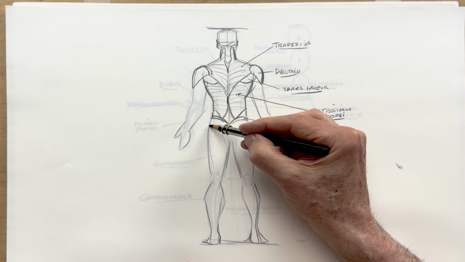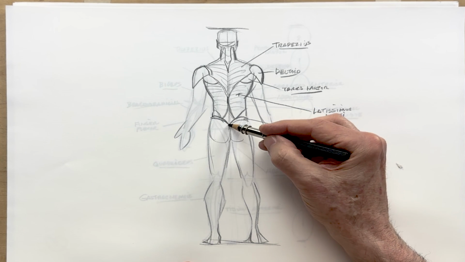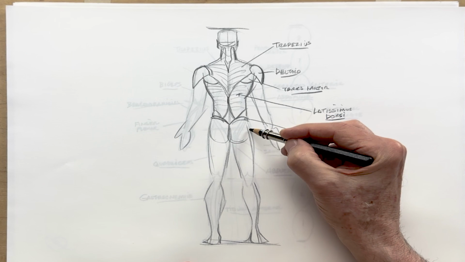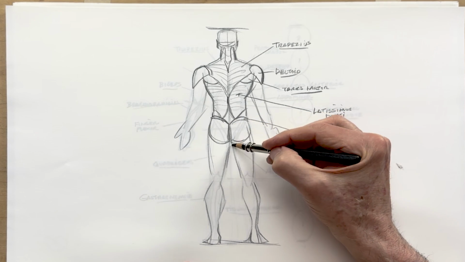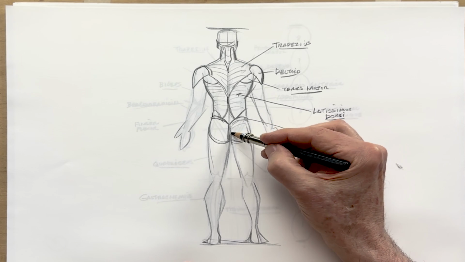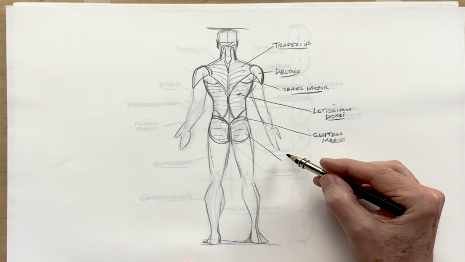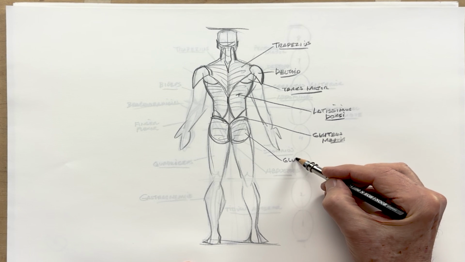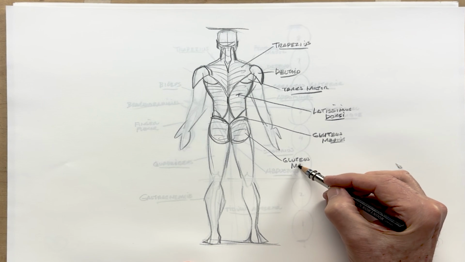Beneath that are the larger muscles that make up the buttocks, and those are the gluteus maximus. Right there. Maximus.